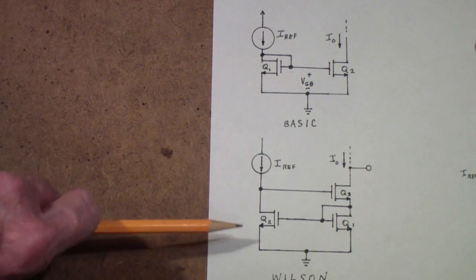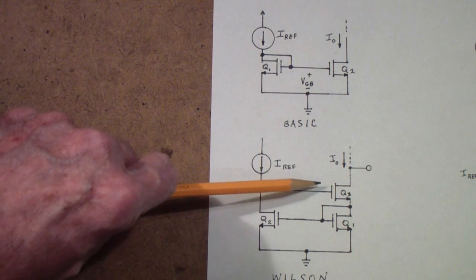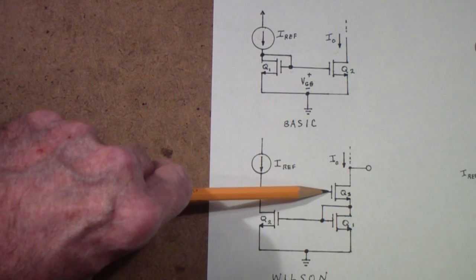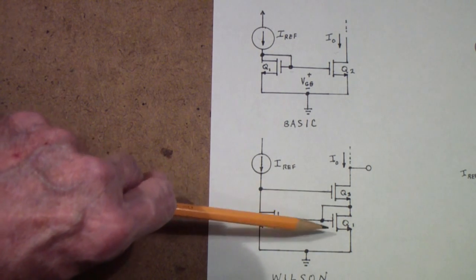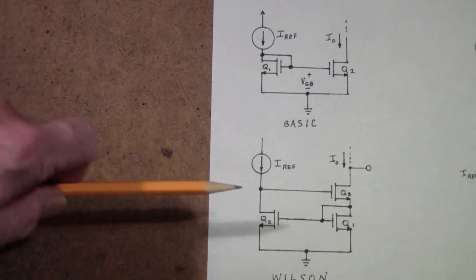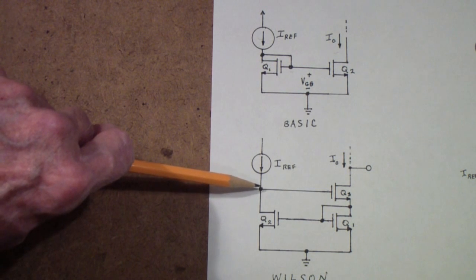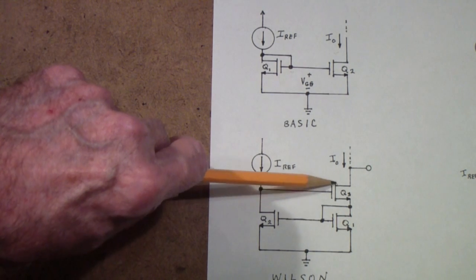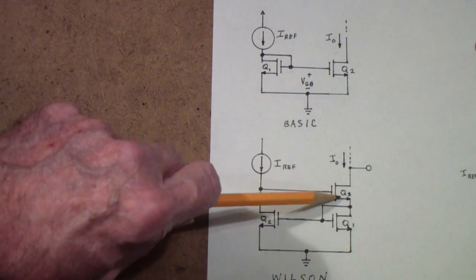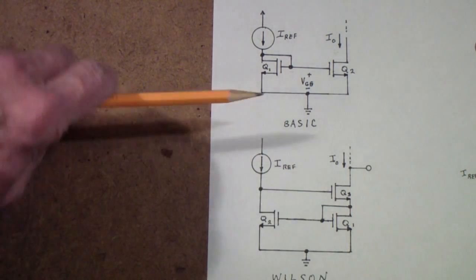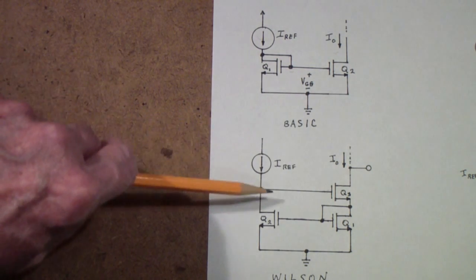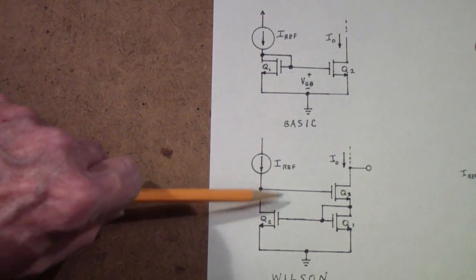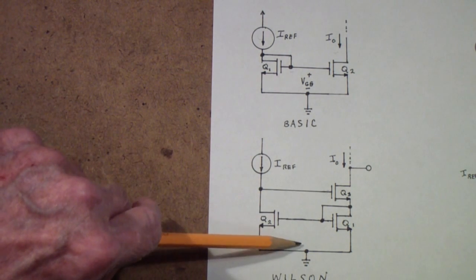This is a Wilson mirror, and basically it is a Wilson because it has this sort of cascode arrangement where, if those of you familiar with the cascode amplifier, you know that by replacing the load resistor with a transistor, you cut down on the Miller effect and some other issues. So the Wilson mirror is a better mirror in general than the basic. And this is the basic circuit.